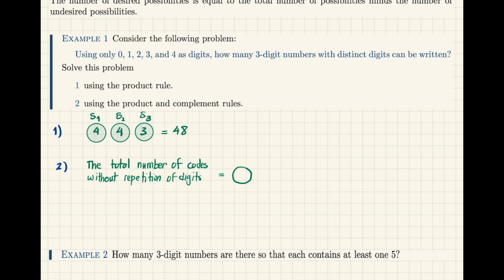Again, I have a 3-stage task, but I don't have any limitations here except that I'm not allowed to repeat any digit. So I would write stage 1, stage 2, and stage 3. Stage 1 can be filled up with 5 possibilities, because I am just counting the codes. But then the next one would be 4, because I'm not allowed to repeat what I put in the first one, and then the next one would be 3. If I multiply this, it becomes 60. So there are 60 possibilities in total, okay?